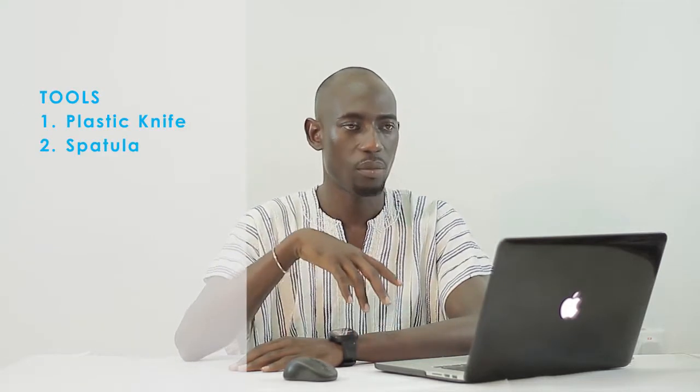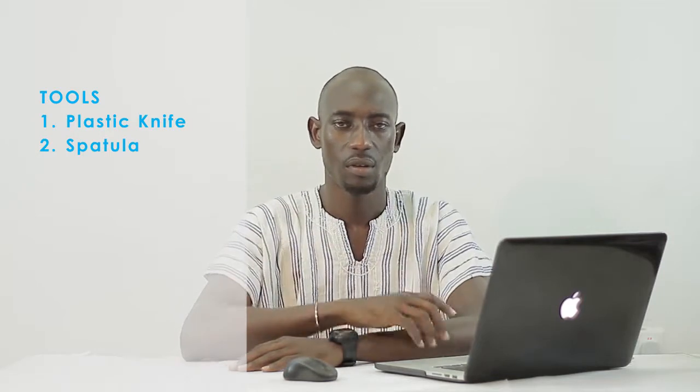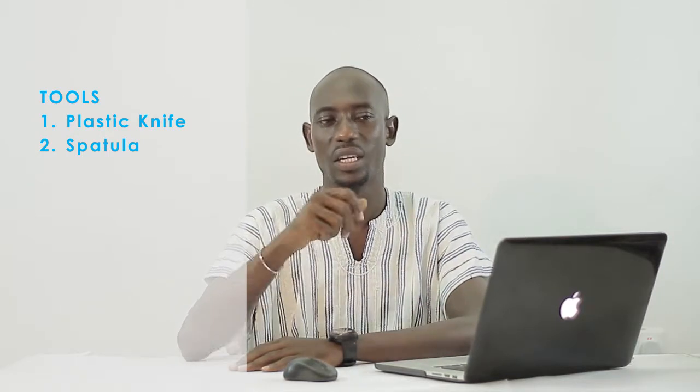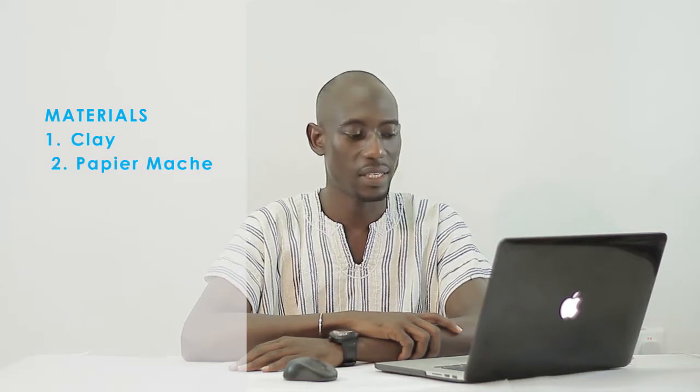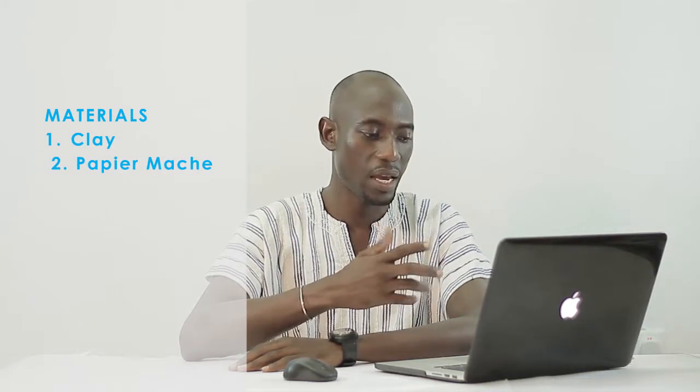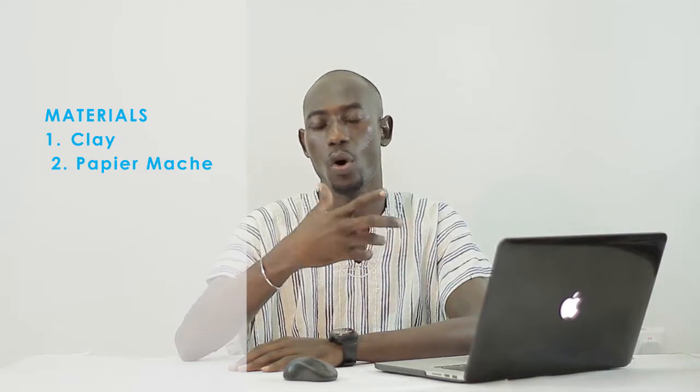Now, talking about all these things, let's talk about the tools and materials that are going to help us with this modeling and casting. First, the tools are modeling tools such as flat sticks, plastic knives, spatula, and any found object that can help us do the modeling. Then our materials for the lesson are clay, Play-Doh, or papier-mâché.